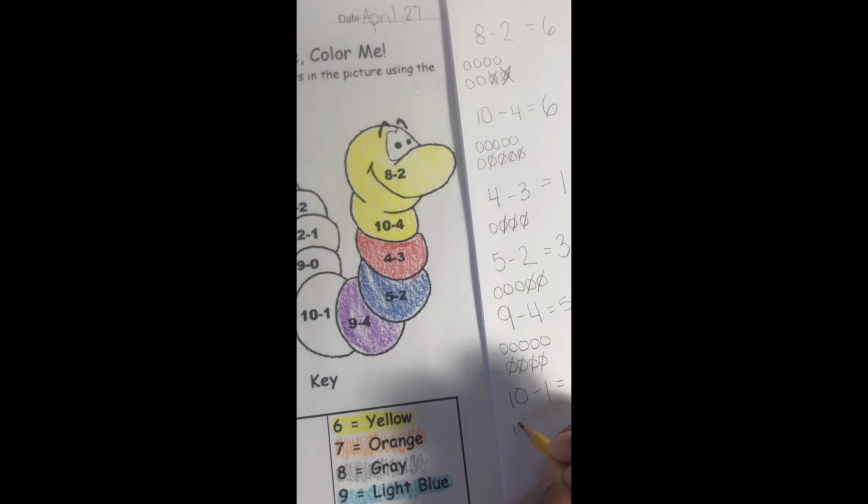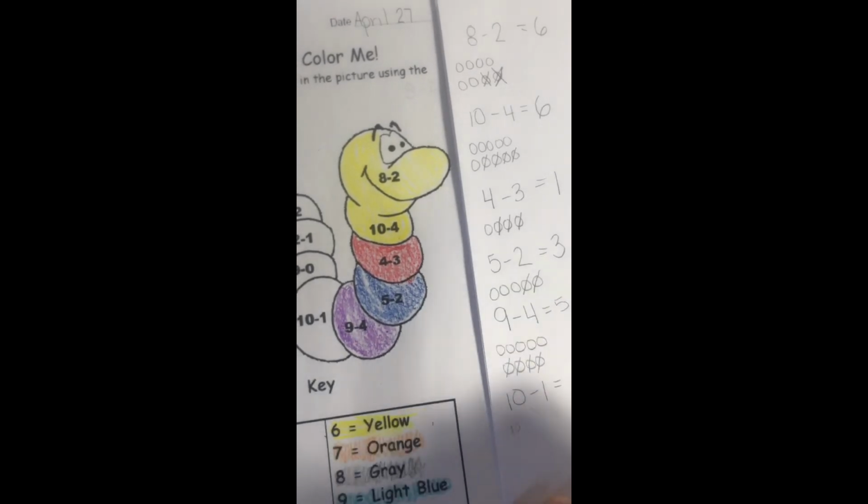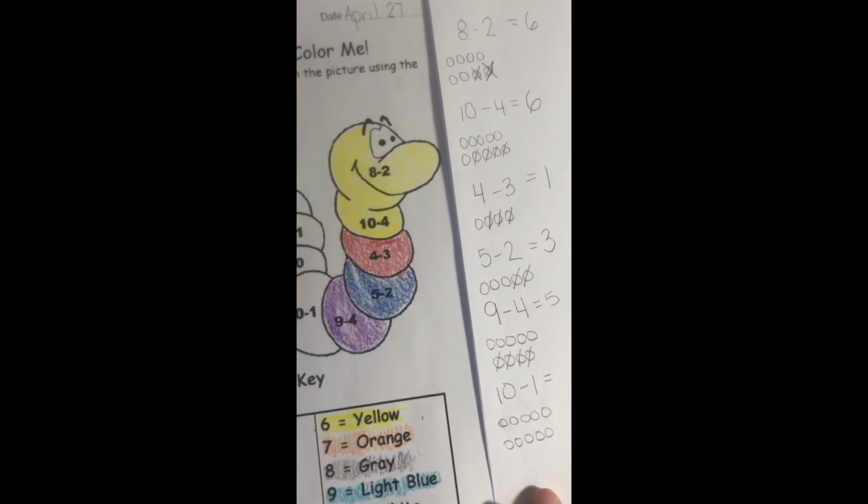So I have 10. I have 10 circles and I take away 1. How many do I have left?